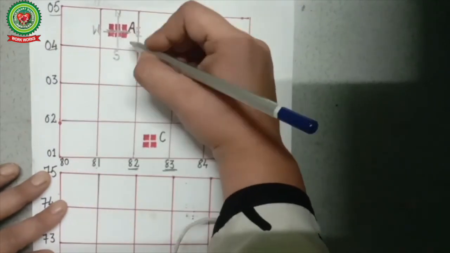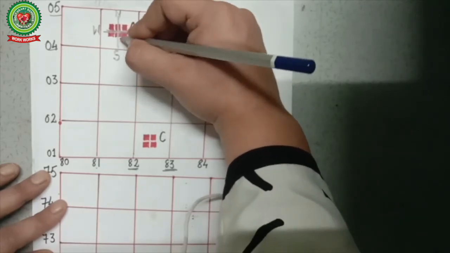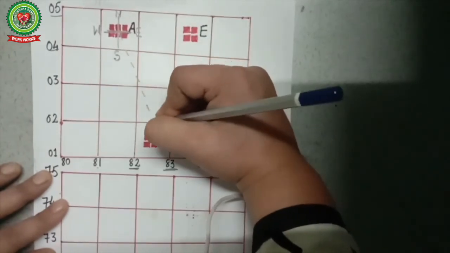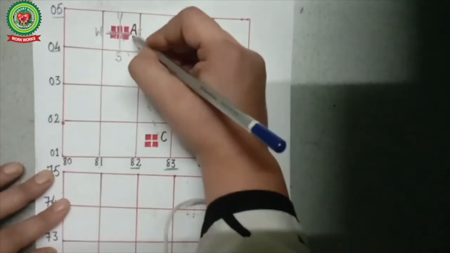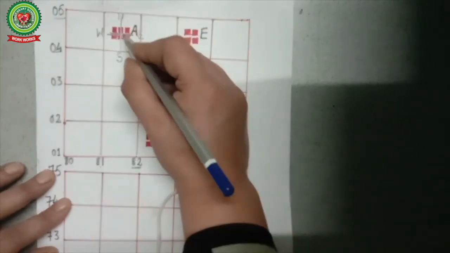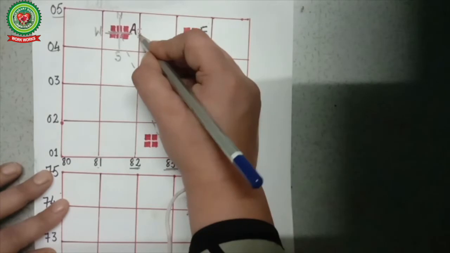So we can see that C is located towards this side. So you can see that it is neither located towards the south of it, nor it is located to the east of settlement A.